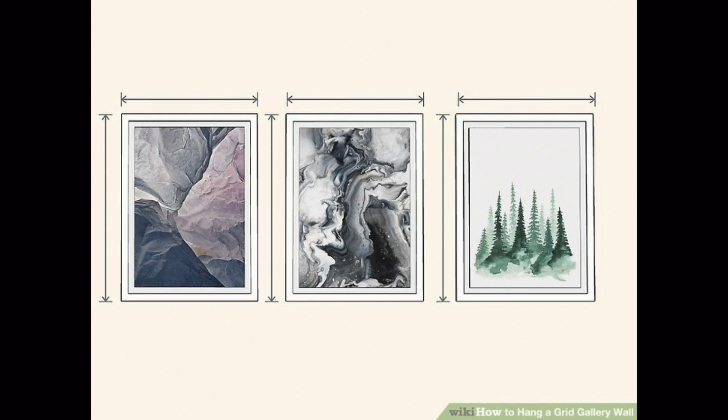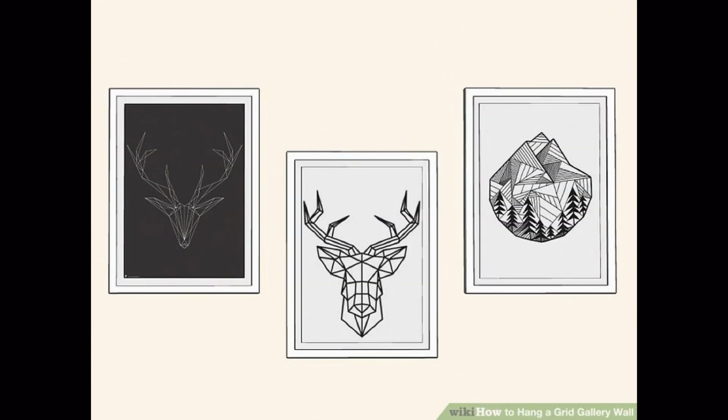A grid gallery wall can be 2 by 2, 4 by 4, or 6 by 6 if you're looking for a perfect square. You can also make a horizontal or vertical grid that is 2 by 3, 2 by 4, or 2 by 6. Vertical grids are great for columns and small walls, while horizontal grids do well on larger walls. Select images that tell a story or have a similar tone for a cohesive look.